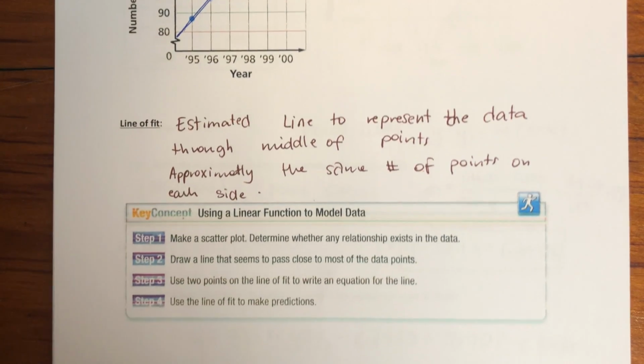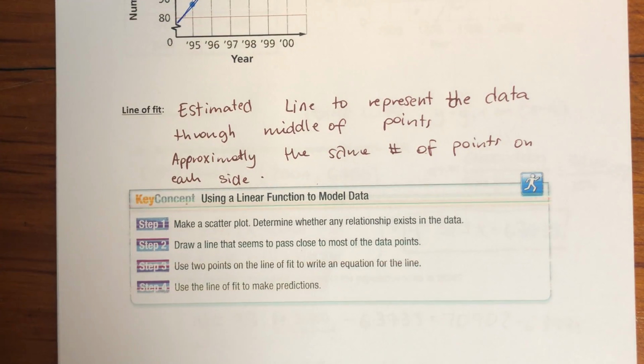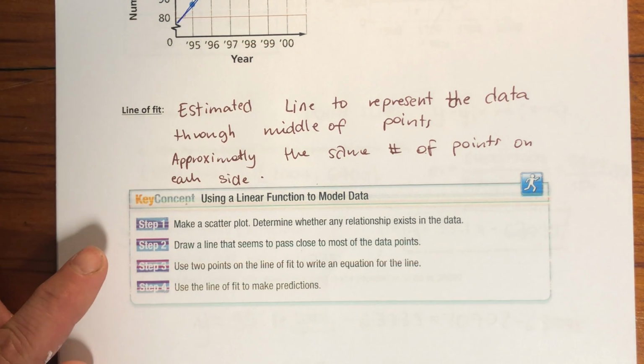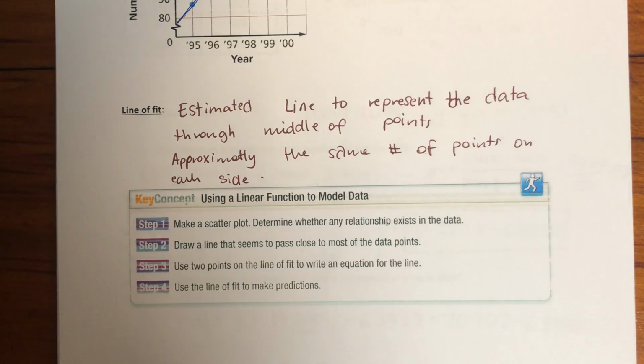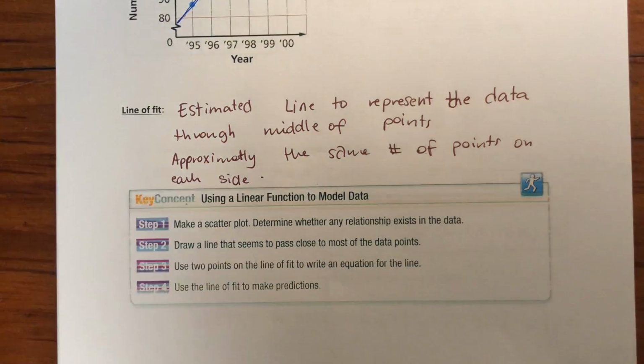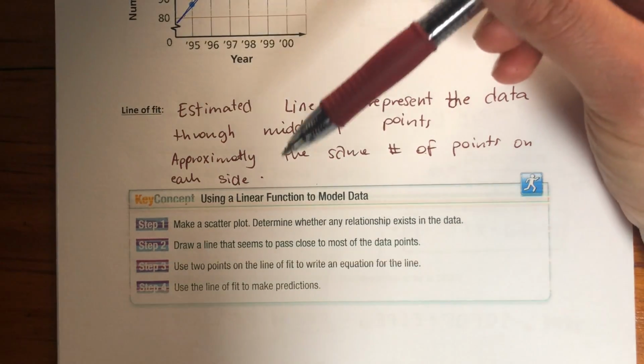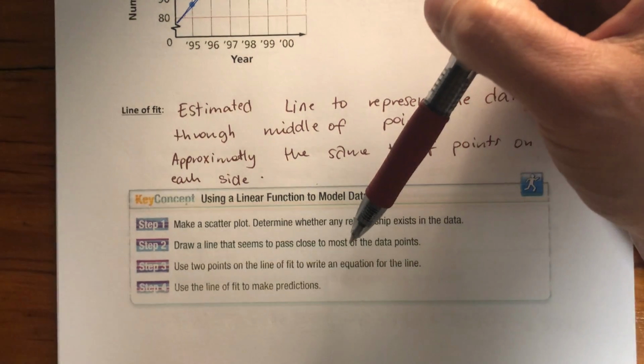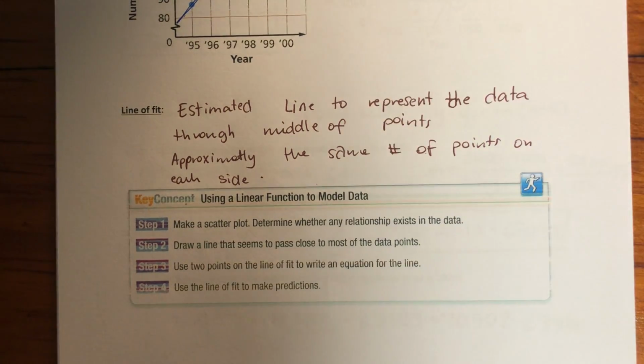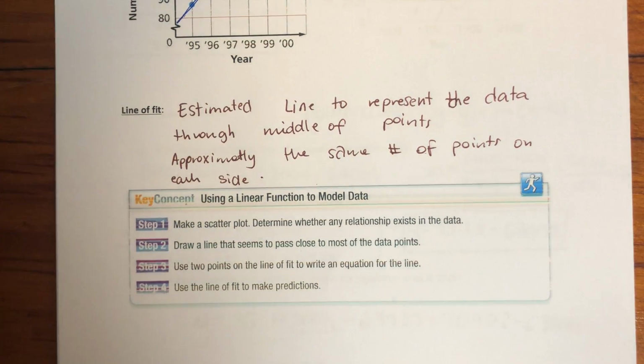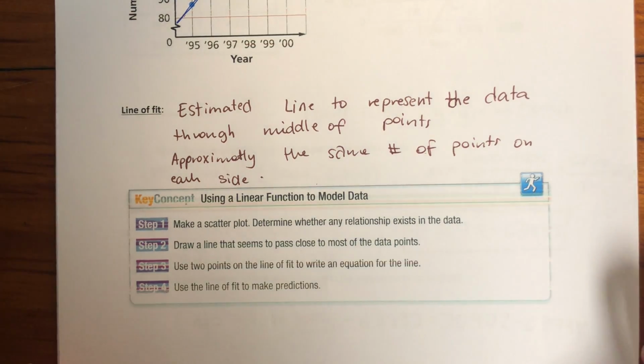We are going to use linear functions to model the data. The steps we are going to use: first, we make a scatter plot and determine whether there's a relationship. Then we draw a line that seems to pass close to most of the data points. Then we use two points on the line of fit to write an equation of a line, and then we use the line of fit to make our predictions. All right, and I will show you an example.